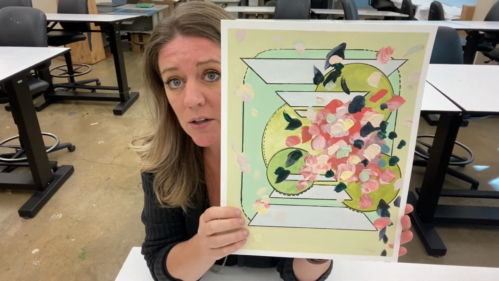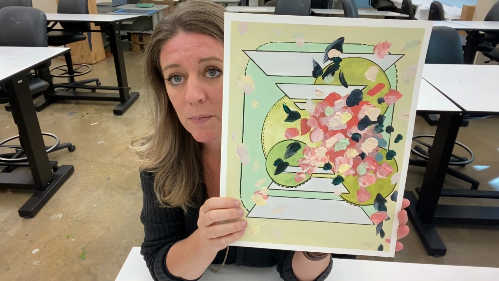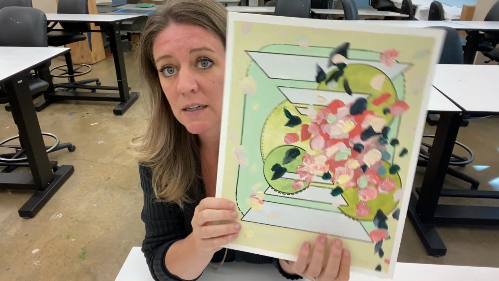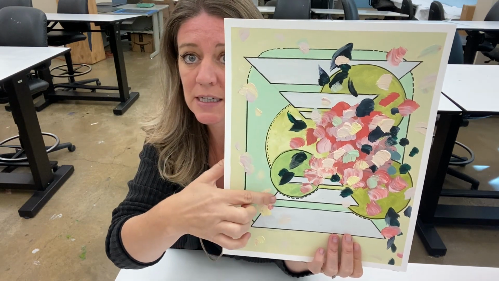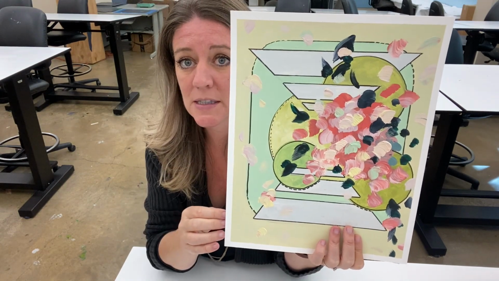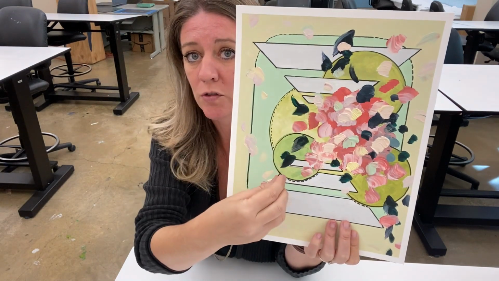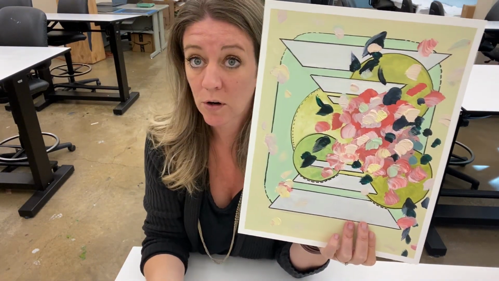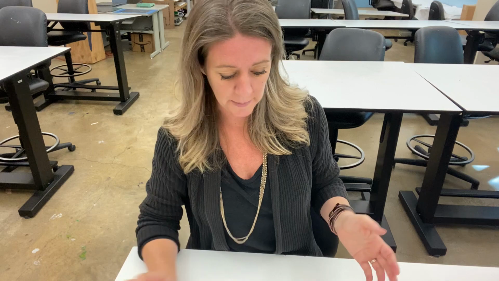And you can see here, things are overlapping more. I'm using that linear 1-point perspective idea where these trapezoids are receding and getting smaller as they shift in space. The circles are all overlapping now, and the petals are overlapping more. So it's a little more unpredictable, and it feels like it has more depth. So that's our goal for the assignment.